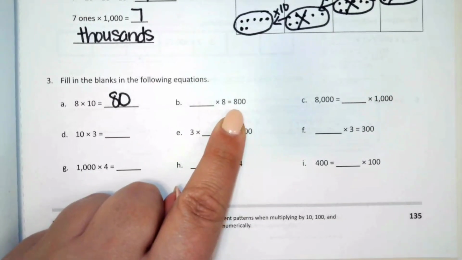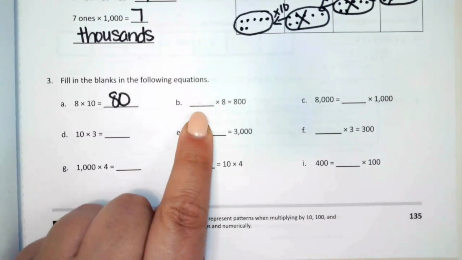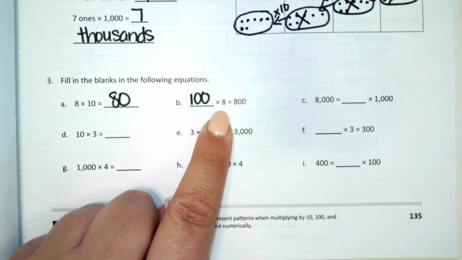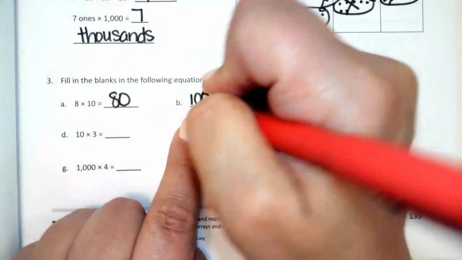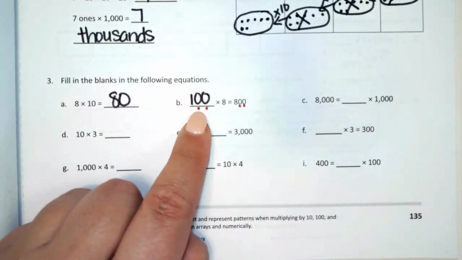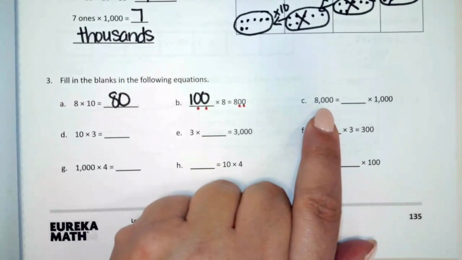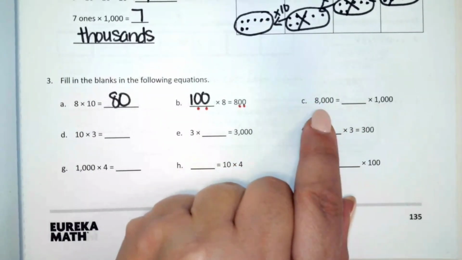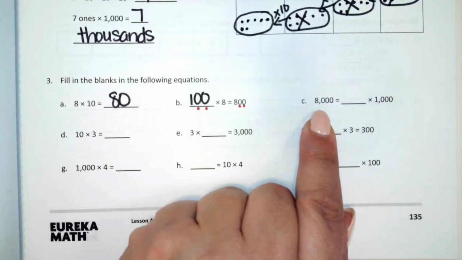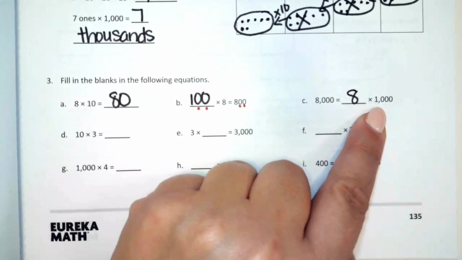Think about the unit form, 800. 800s means you would multiply 100 times 8. Do you see how there's 2 zeros on 800 and there's 2 zeros in 100? That can help you. Now let's look over here. 8,000 equals blank times 1,000. How many thousands? 8 thousands. That means it's 8 times 1,000.